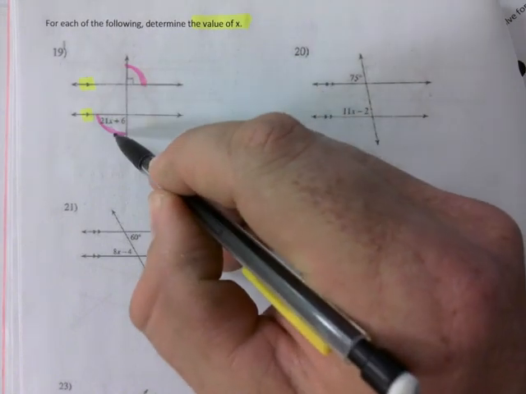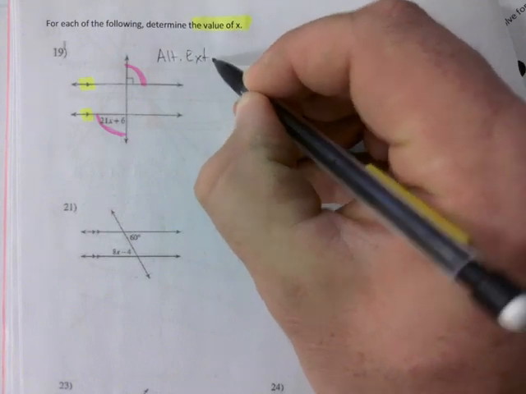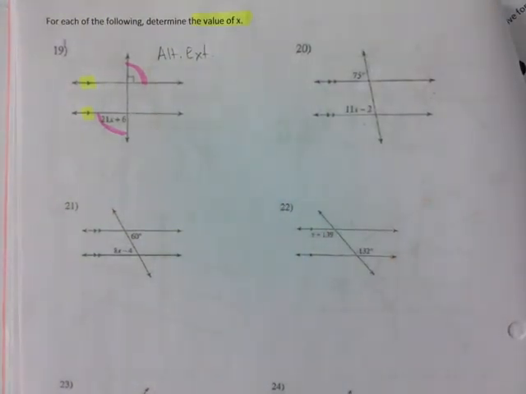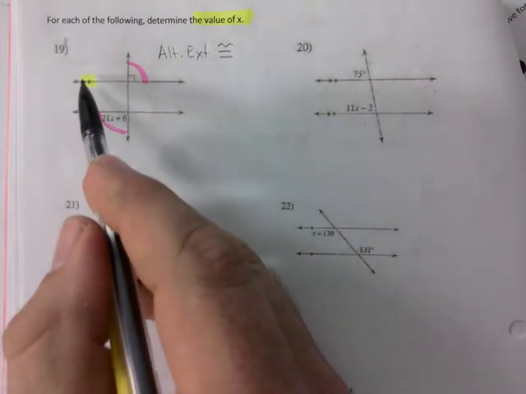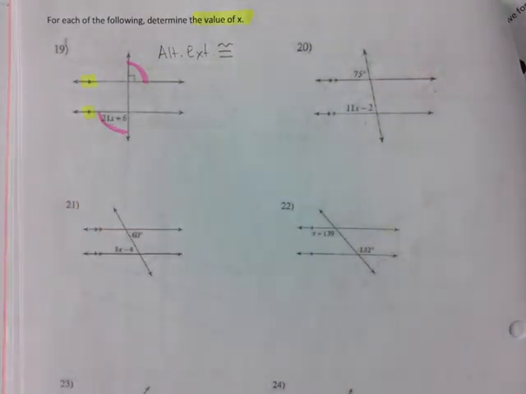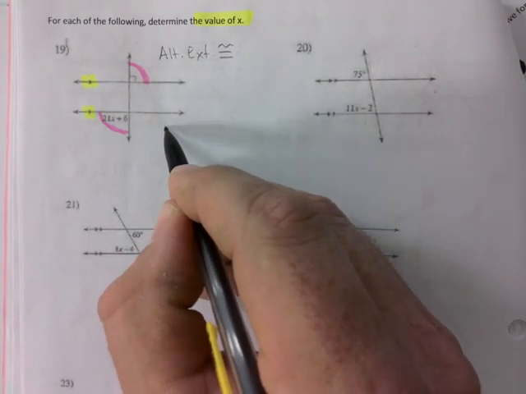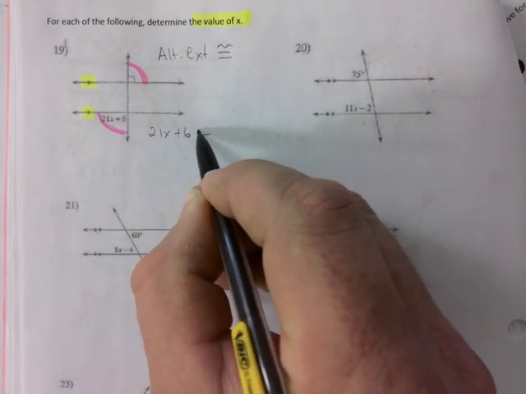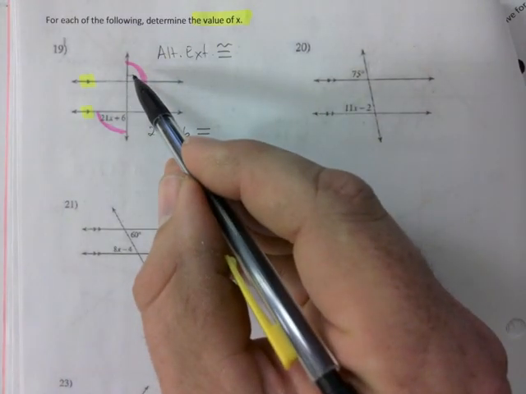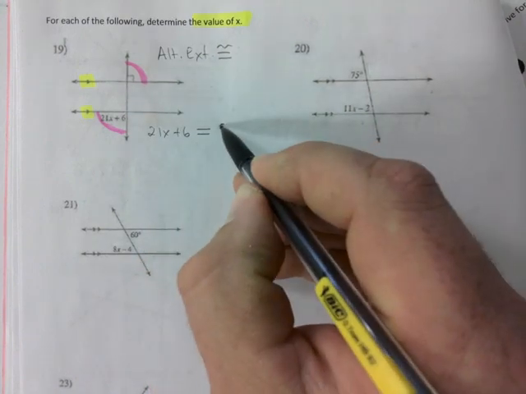What are these called? Alternate exteriors, right? So we know they're alternate exterior. And what do we know about alternate exterior angles? They will be congruent, because the lines are parallel, right? We're not proving that, we just go with it. So therefore, you start like this. 21x plus 6 is going to be equal to the other angle, which in this case is 90 degrees. So you just put in 90 degrees.